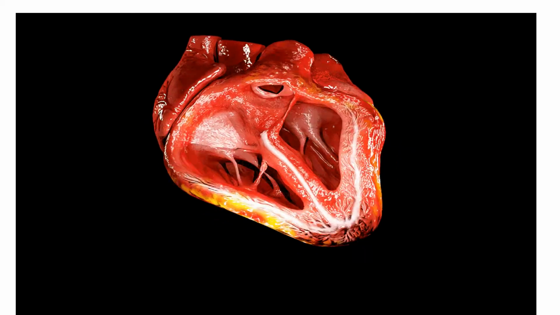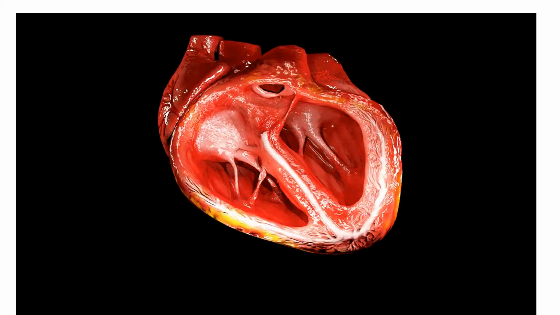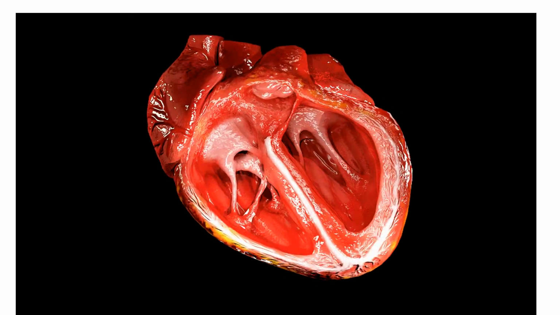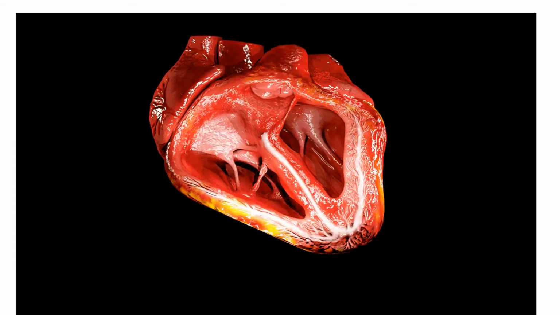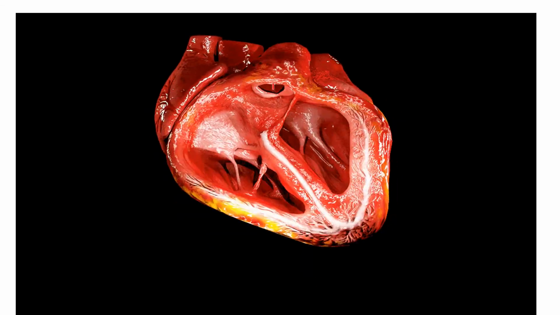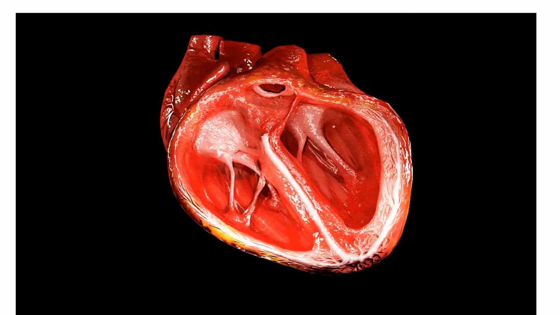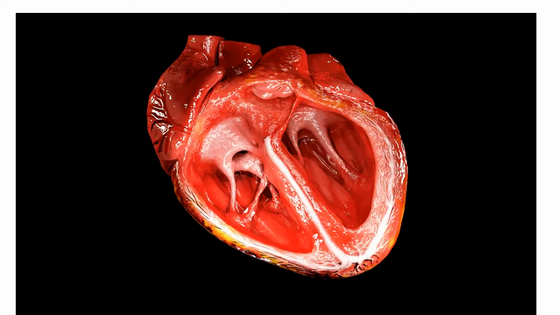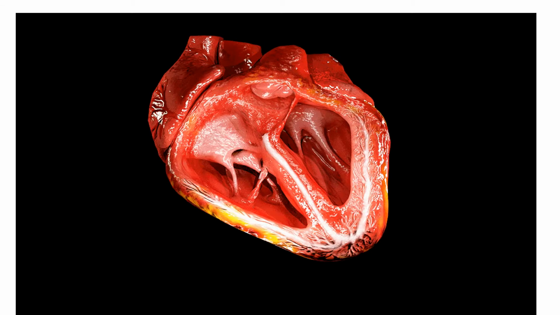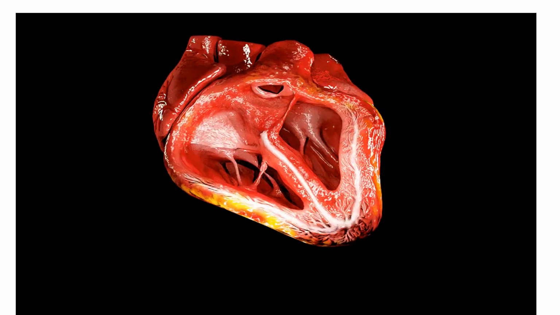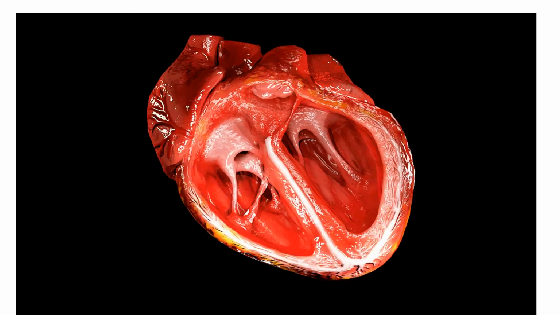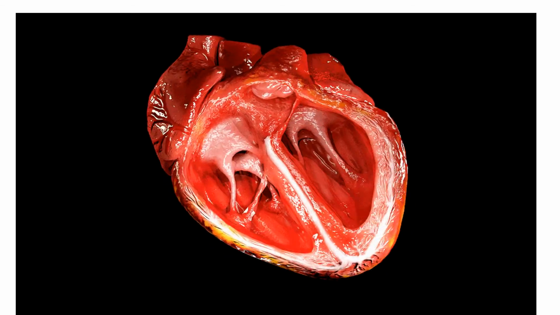My goodness, just see how the heart is beating. You can see these valves closing and opening, and how this entire heart is beating. Very fascinating, isn't it? So we will be studying how the heart beats, and what is actually the symbol of love. Let's see.